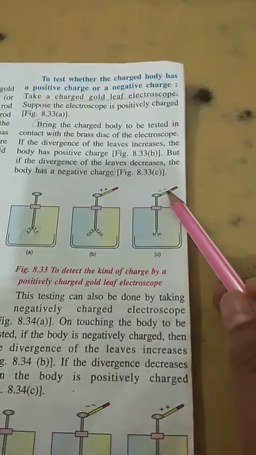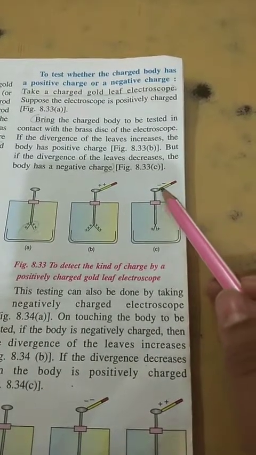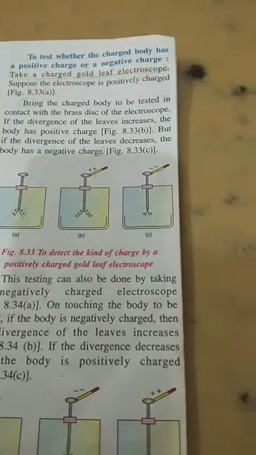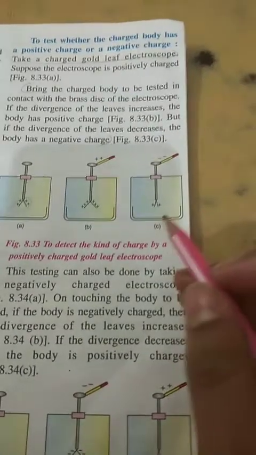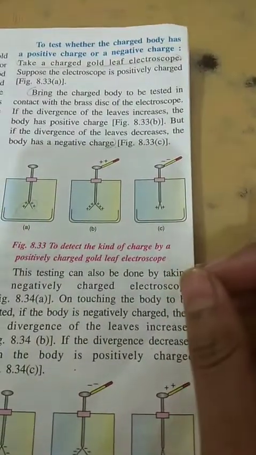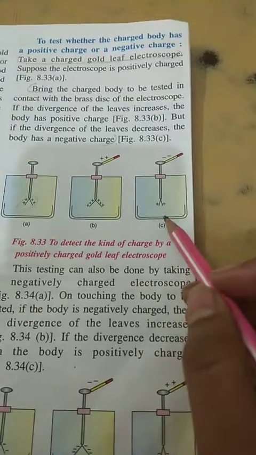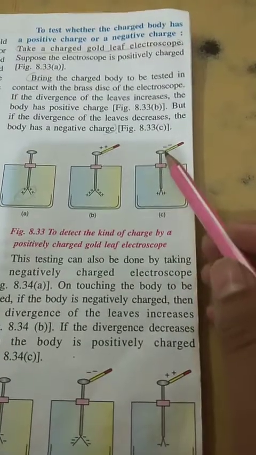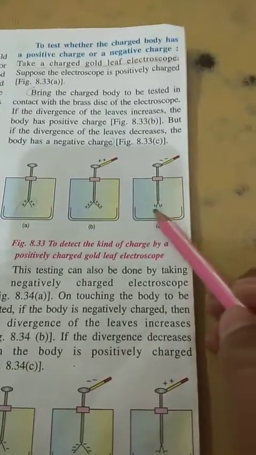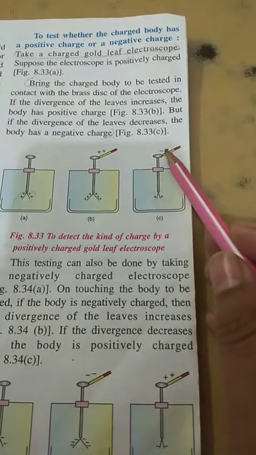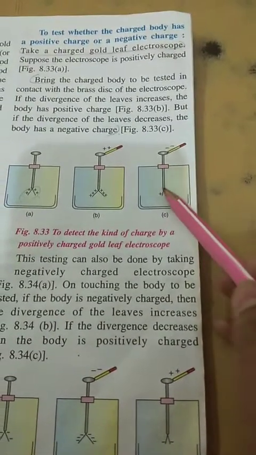But if a negatively charged body is brought in contact with the brass disc, what will happen? These leaves will move only a little apart because they try to attract each other, because the negative electrons will flow through this gold leaf.